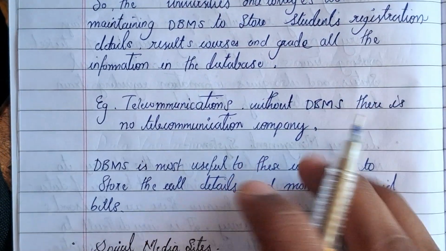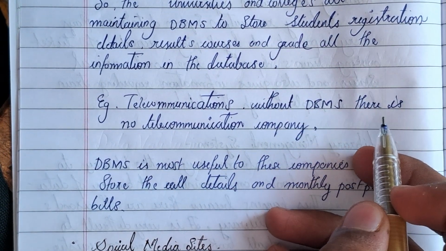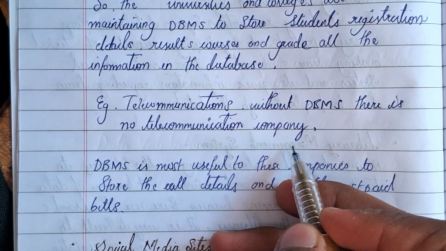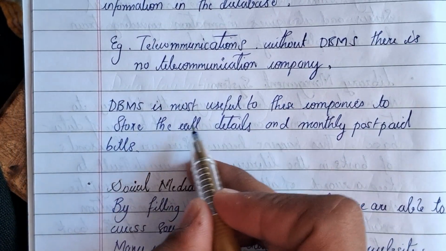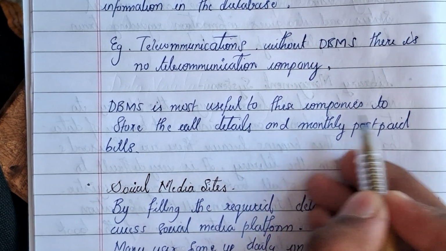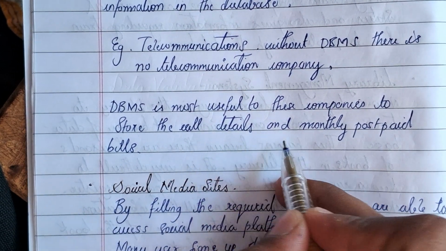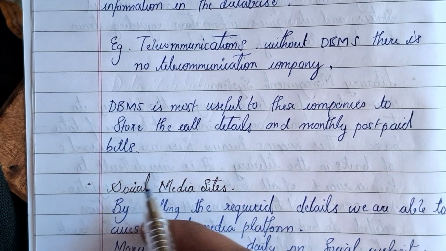For example, telecommunications: without DBMS, there is no telecommunication company. DBMS is most useful to these companies to store all the details and monthly postpaid bills.